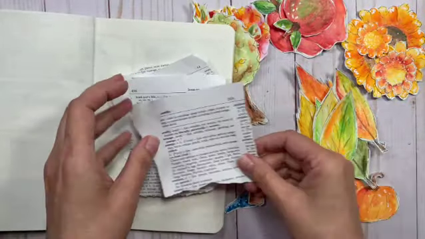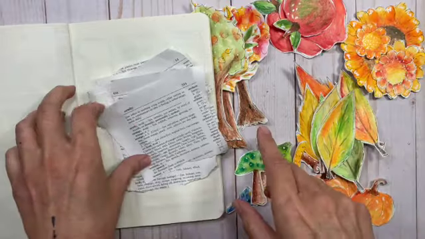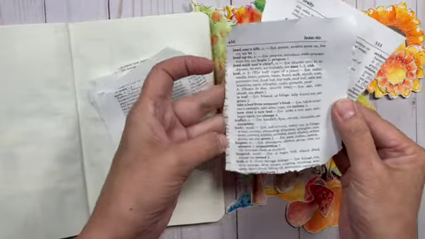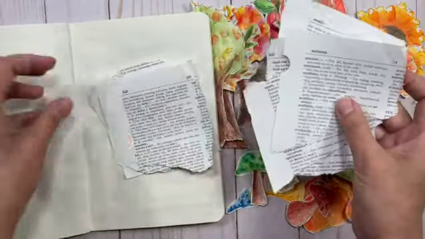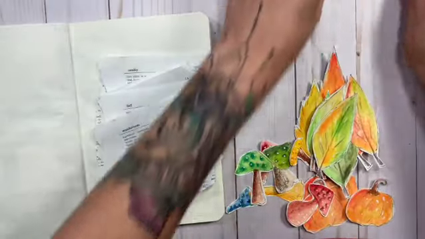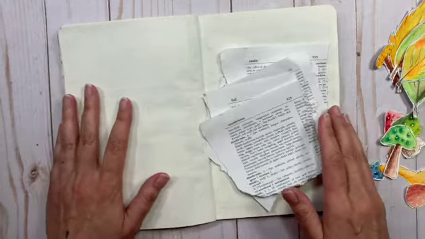Okay, so I went through, and funny enough, I couldn't find the word pumpkin, and I forgot to look for sunflower. But I found orange, leaf, leafy, leaflet, apple, autumn, fall, mushroom, and red. So I have 7 to work with. And I'm going to pull this to the side, pull my collage fodder to the side.